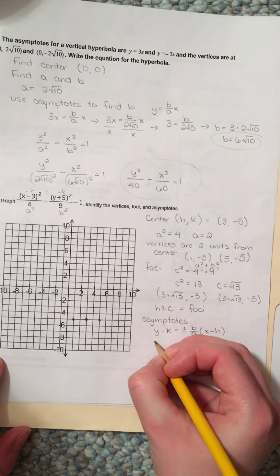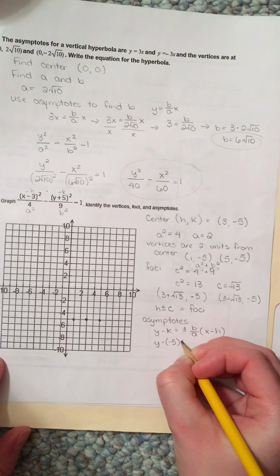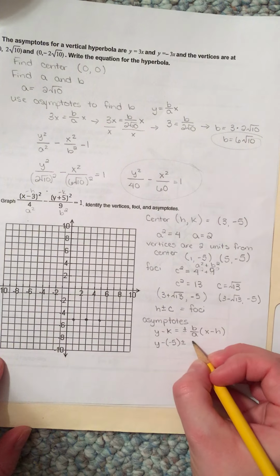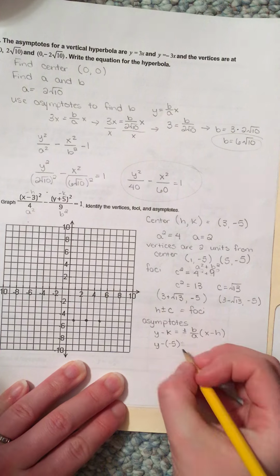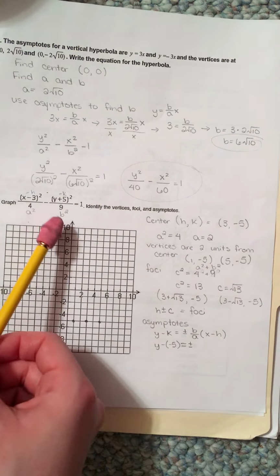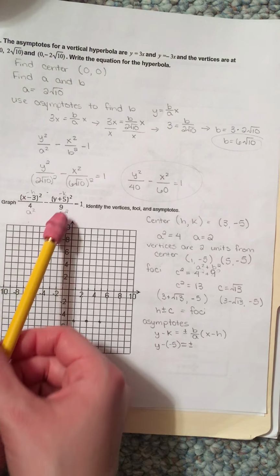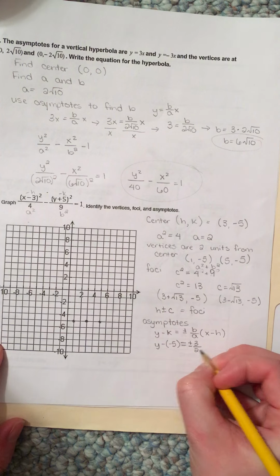So I'm going to plug in all the information that I have. y minus negative 5 equals plus or minus. And remember that the values we have here are b squared and a squared. So just b is going to be 3 and just a is going to be 2.